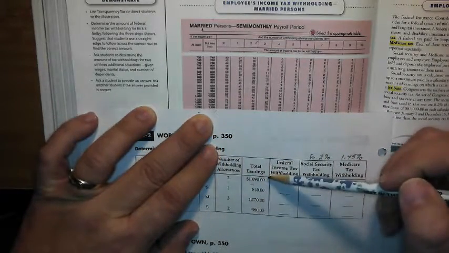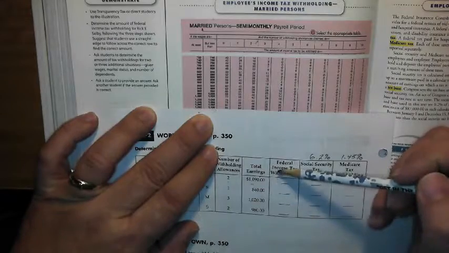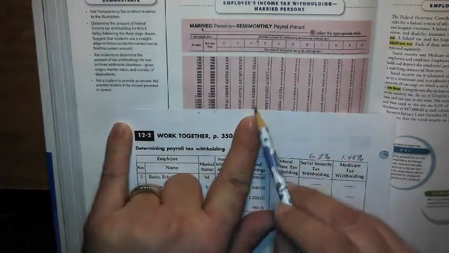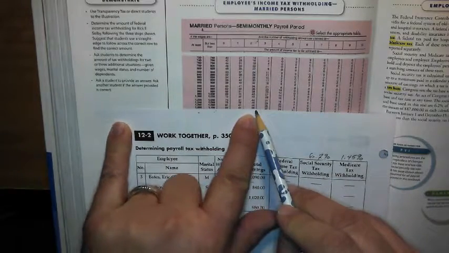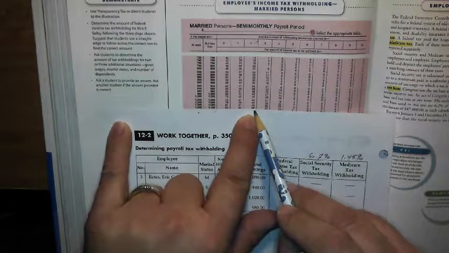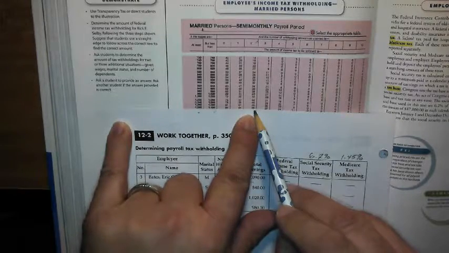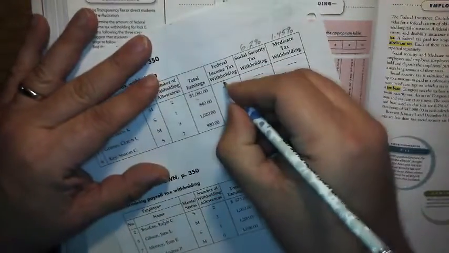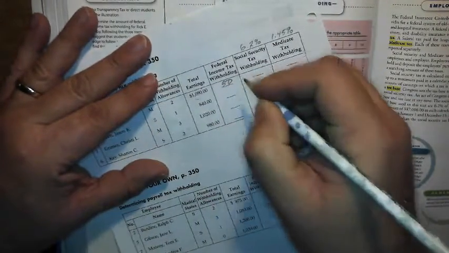Obviously 1,090 falls into that category. Then remember, we're in column 2. So it shows here that he's going to have $50 for federal withholding. So we'll put 50 right there.